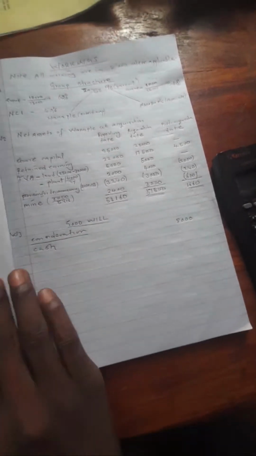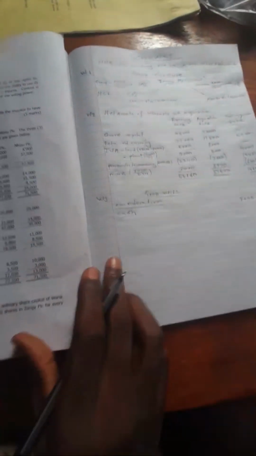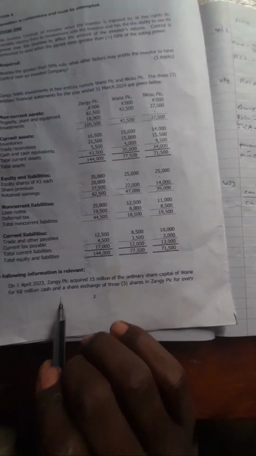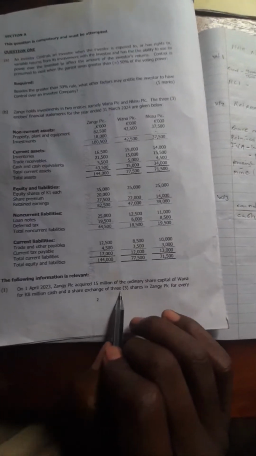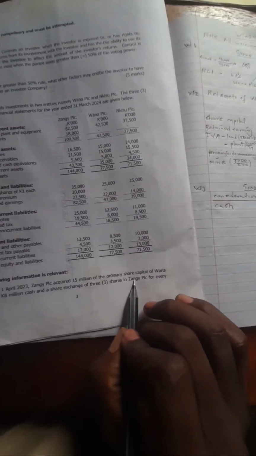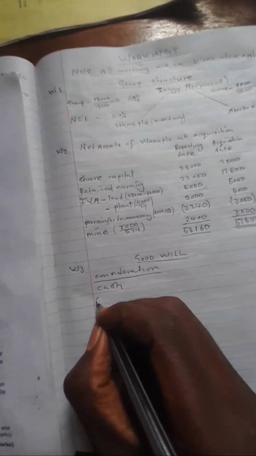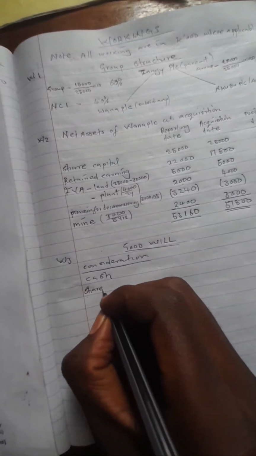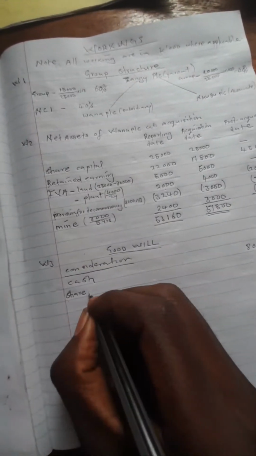So 8 million. So here they are saying a share exchange of 3 in ZAN for every 2 shares acquired in WANA. So what we're going to do here is just say the share consideration.